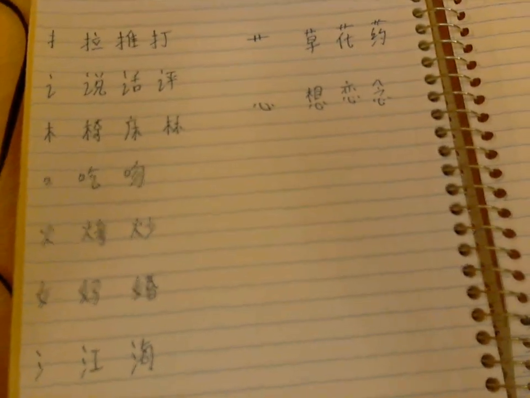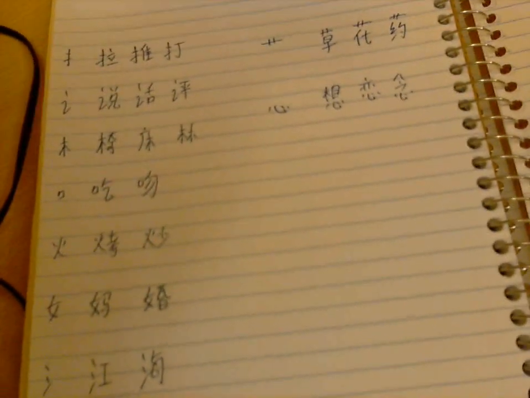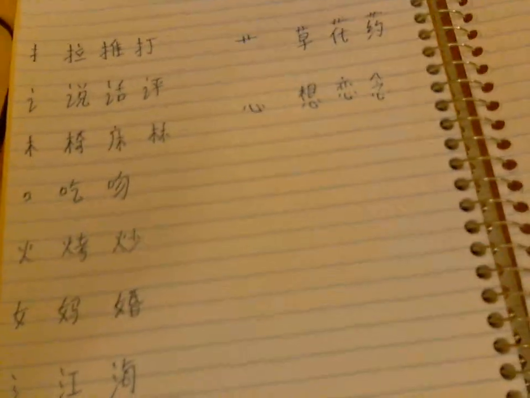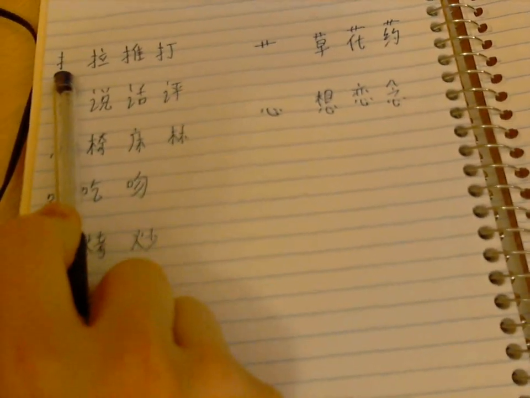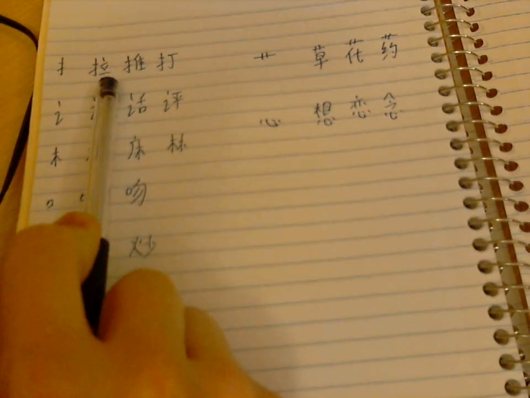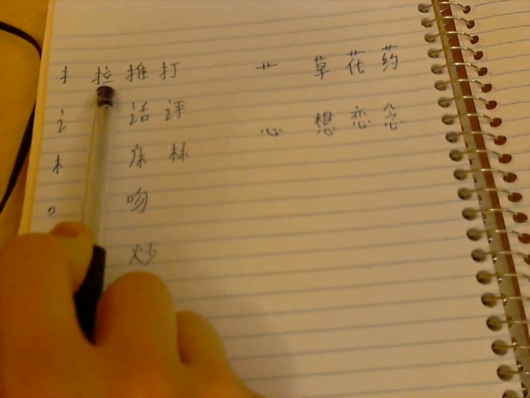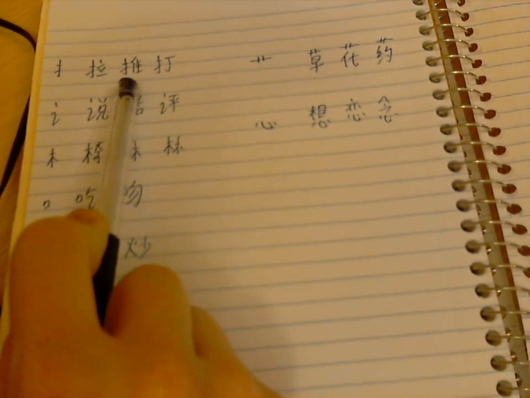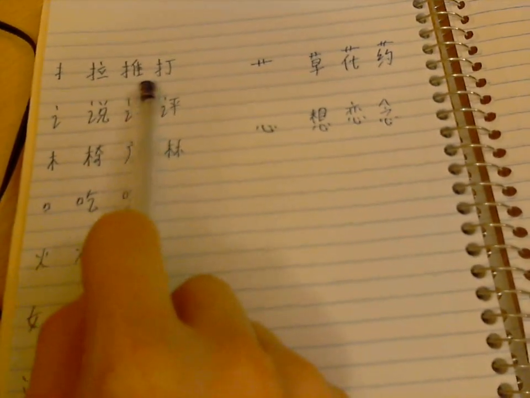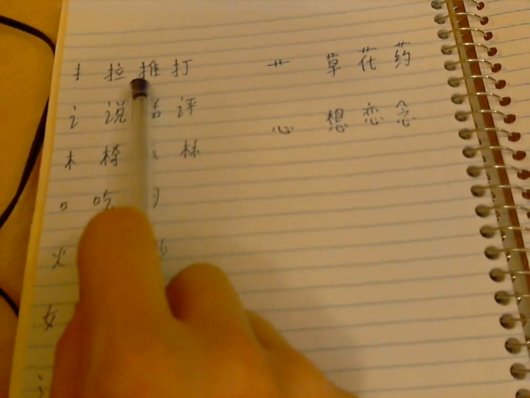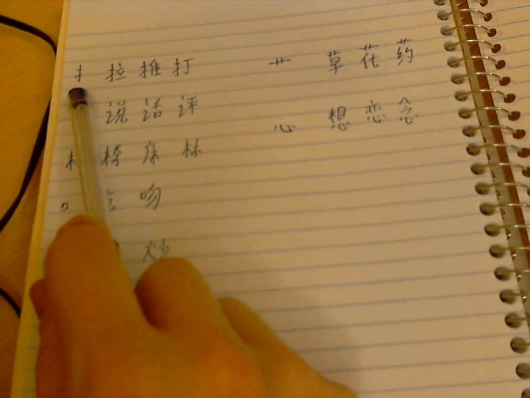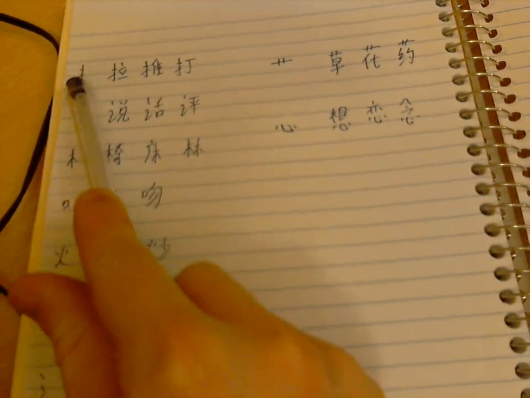So let's talk now about radicals. So these give the characters a meaning, or they represent the rough area of meaning for the character. So here, this part of the character represents a hand. So here, this character means to pull, la. This one means push, tui, and this one means to hit, da. Now you can see that these characters, the left-hand side, is all this form here, which means hand.